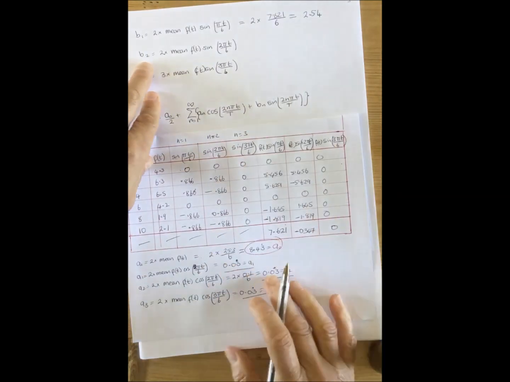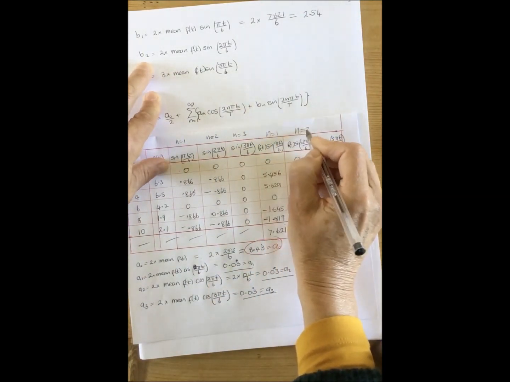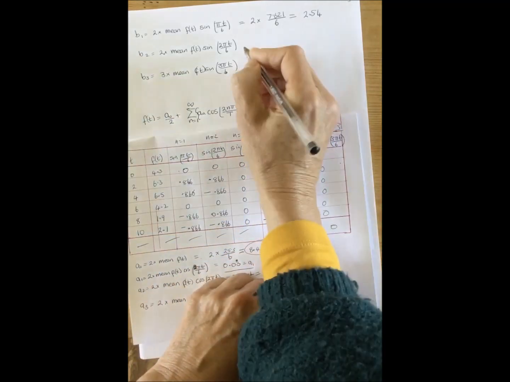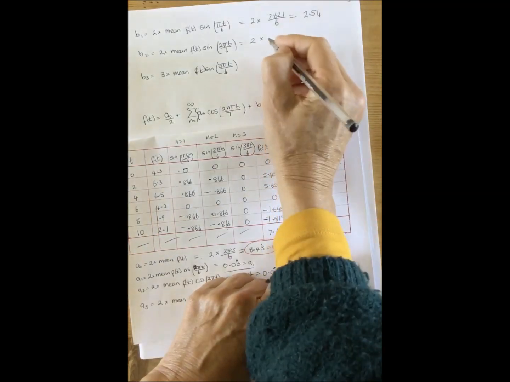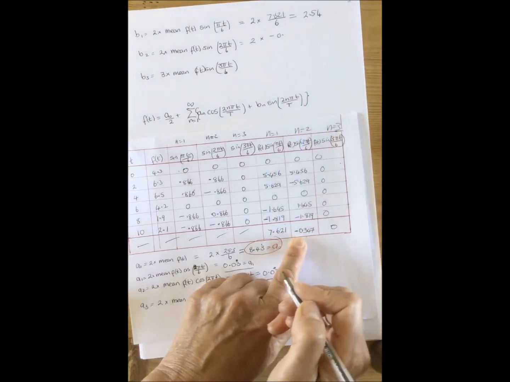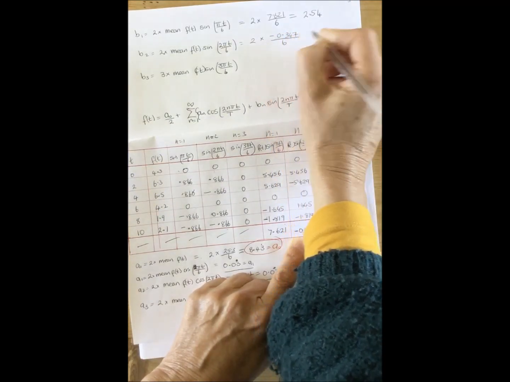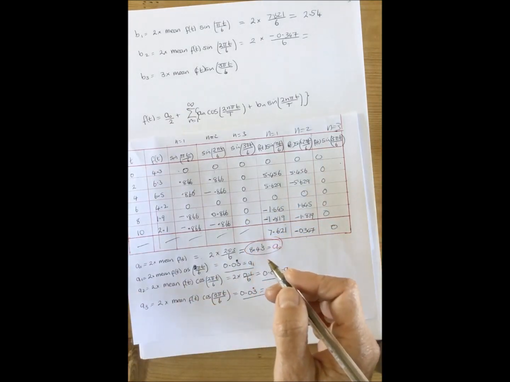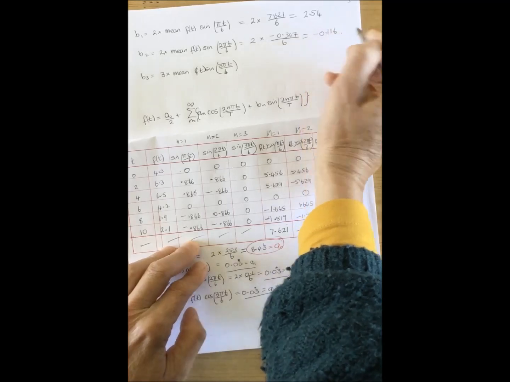Okay, then the next one, B2. So this here was n equal 1, n equal 2, n equal 3. So B2 is 2 multiplied by the mean of this, which means we add them all up and we get minus 0.347 divided by 6, which will give me minus 0.116.